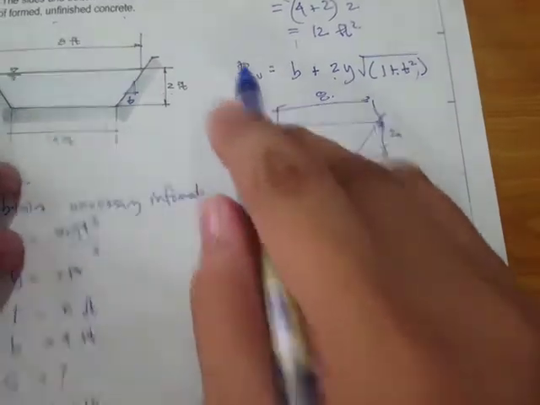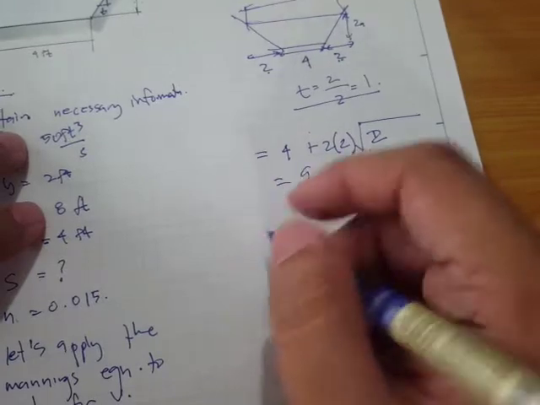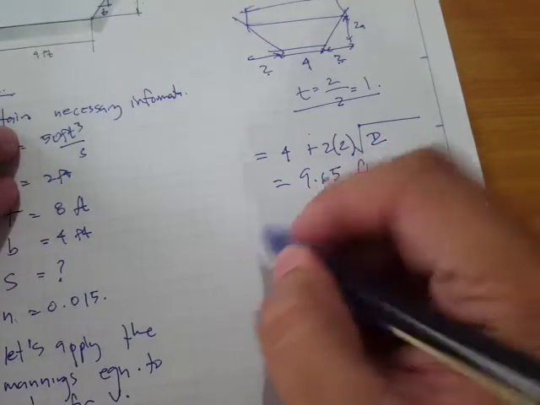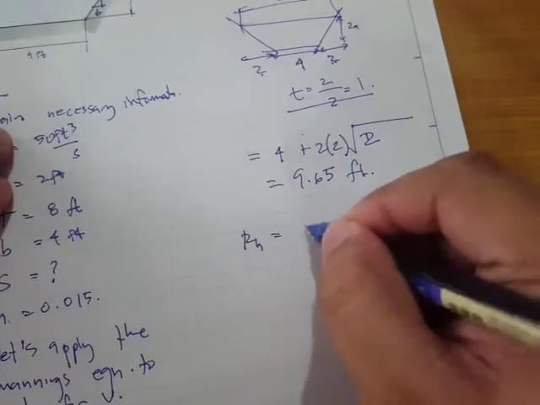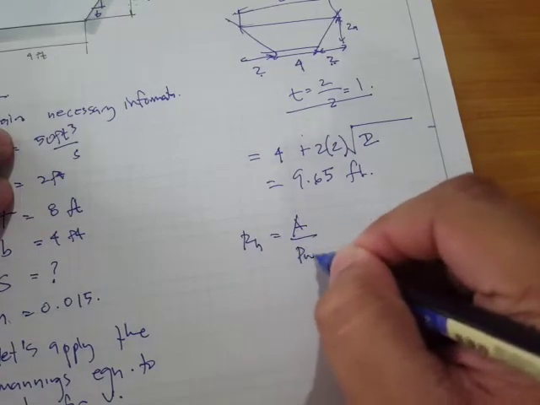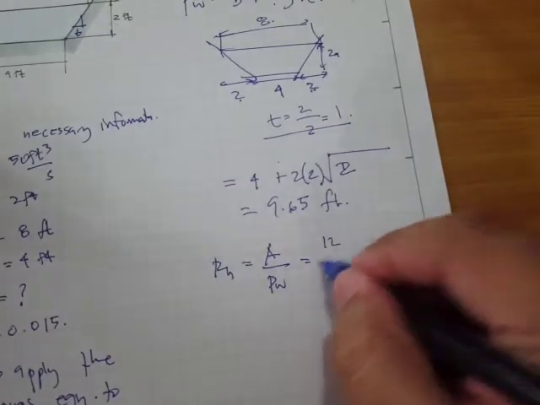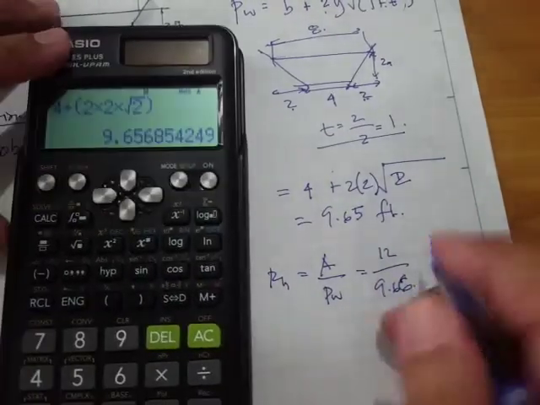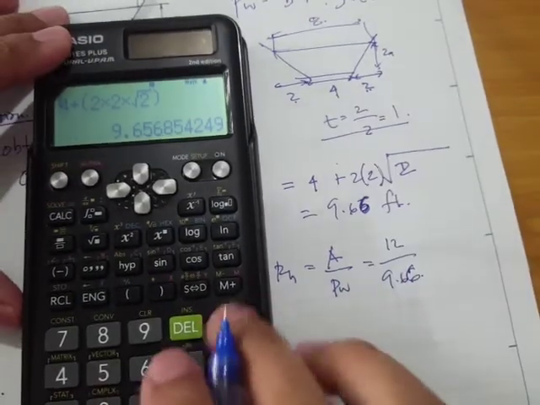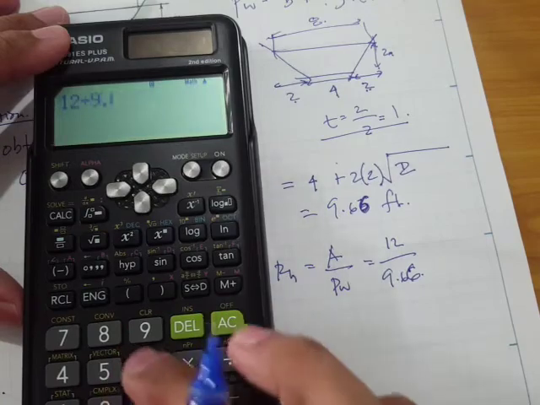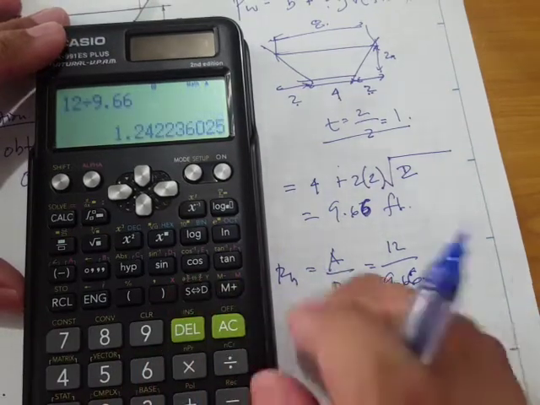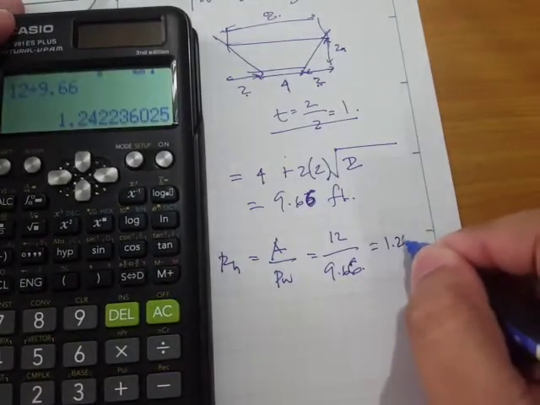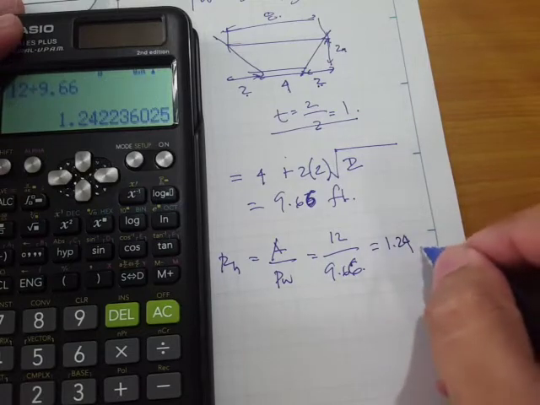Here's our wetted perimeter, and now let's solve for the hydraulic radius. R_H is equal to area divided by wetted perimeter, and this is 12 divided by 9.66. This is 1.24 feet.